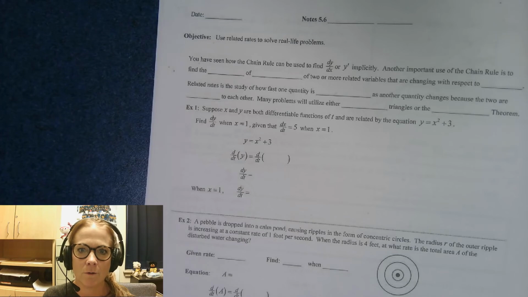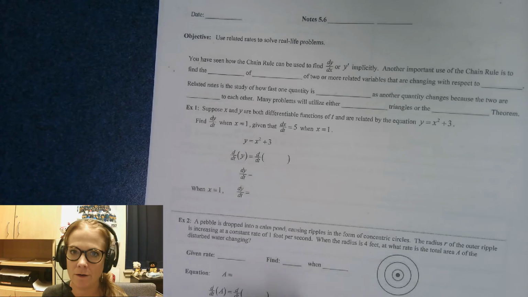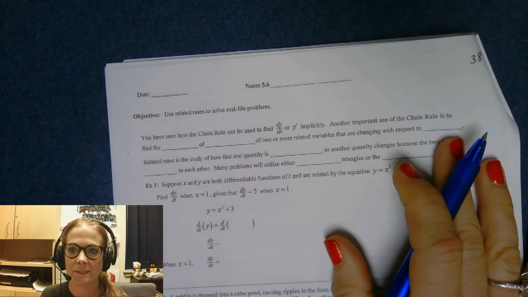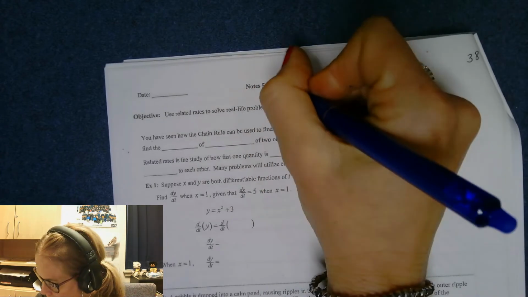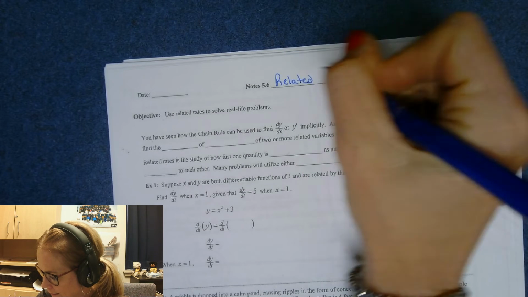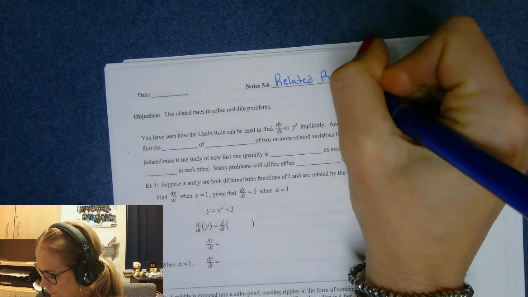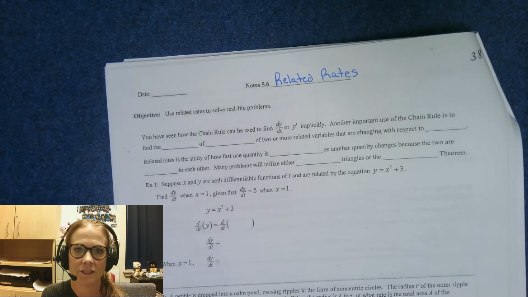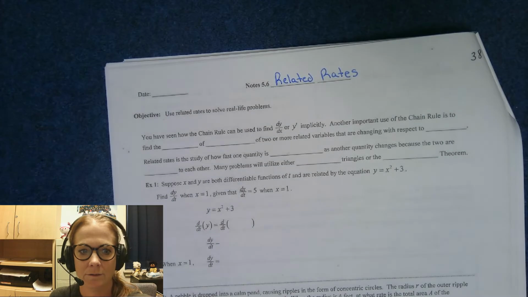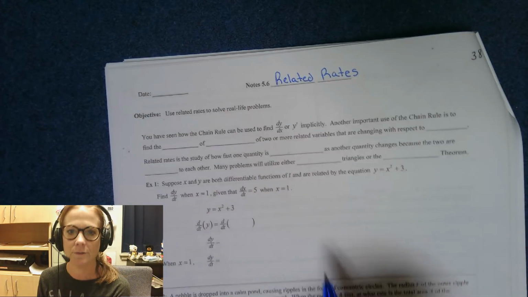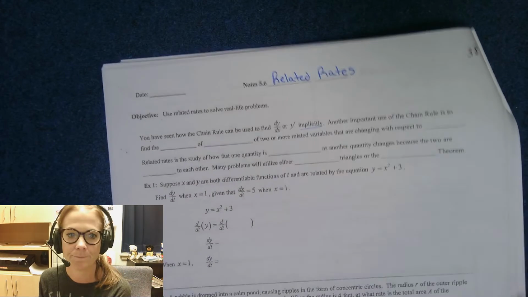Here we are for our related rates video, the first 2 pages. So this is 5.6, and this is where we will pick up semester 2, related rates. So we're going to see what happens to one rate as another one changes. So it's a little bit similar to differentials, except you'll see the difference. We're going to have to do some implicit differentiation.